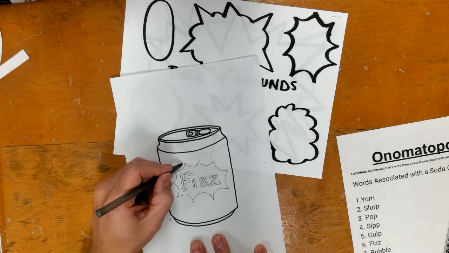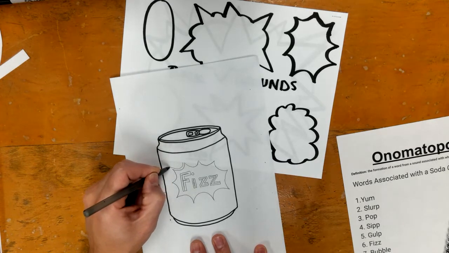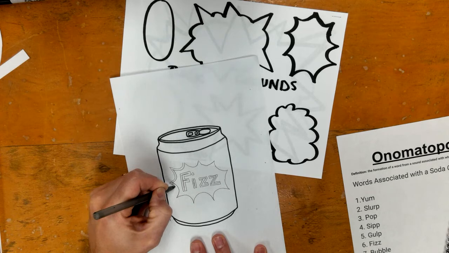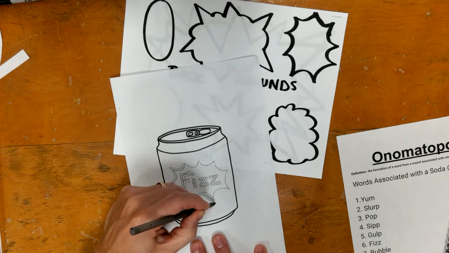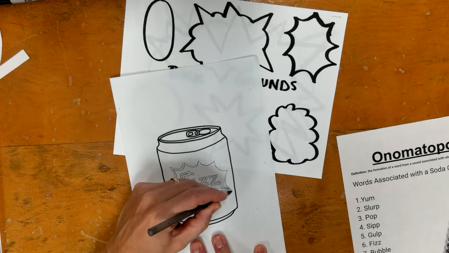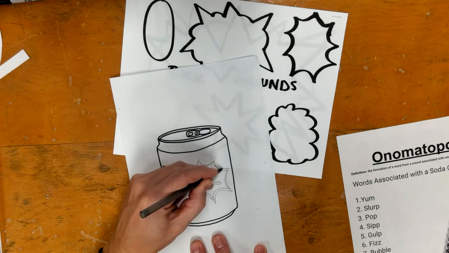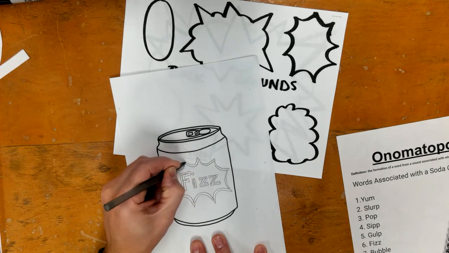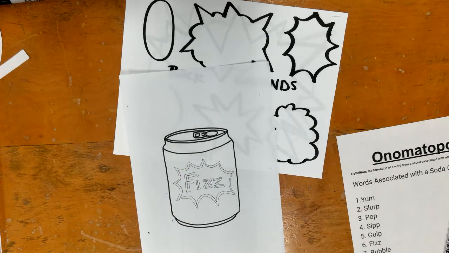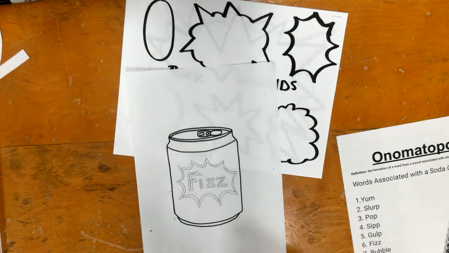Now for this, I will let you add a second line if you want to make it almost like a border. All right. But you do not have to add the border.